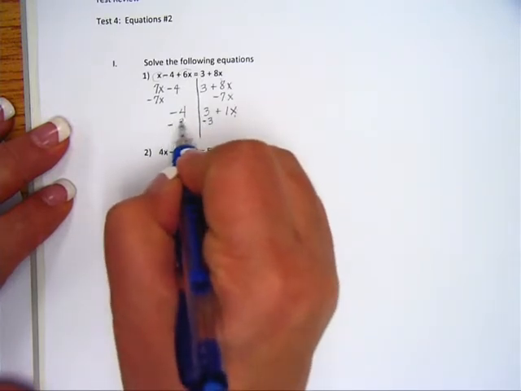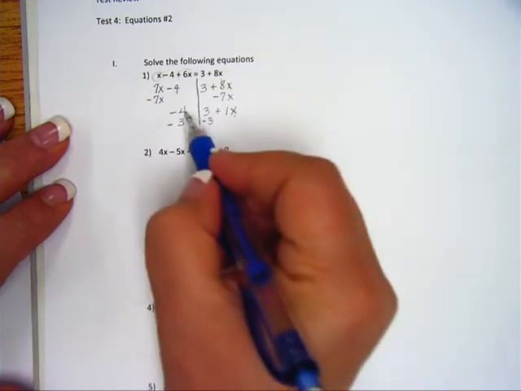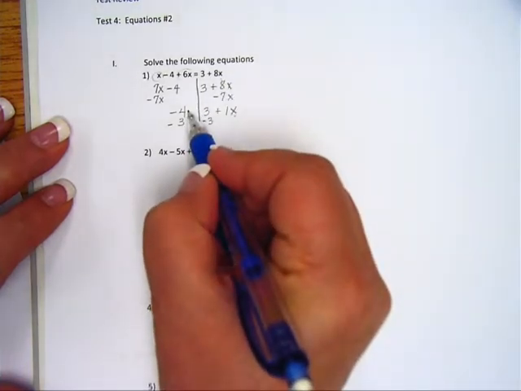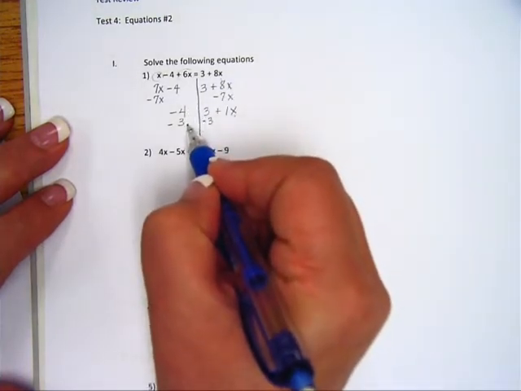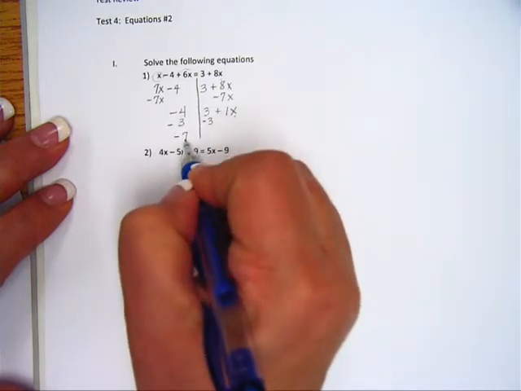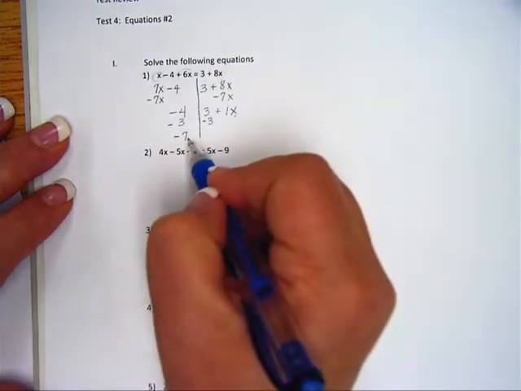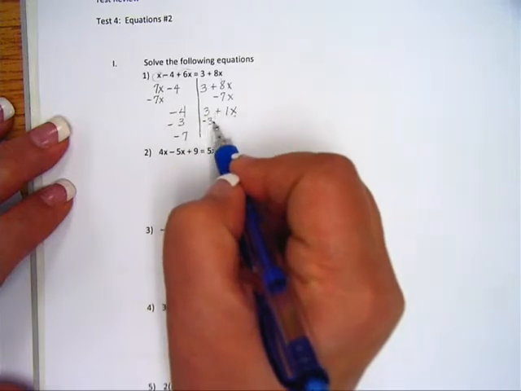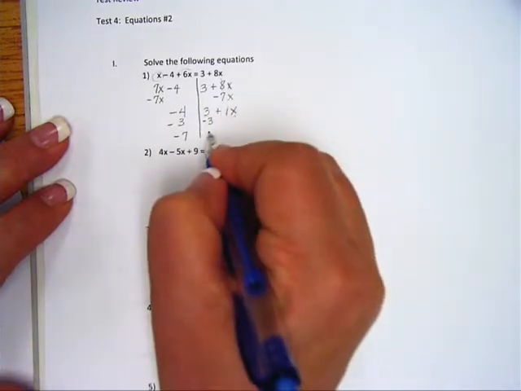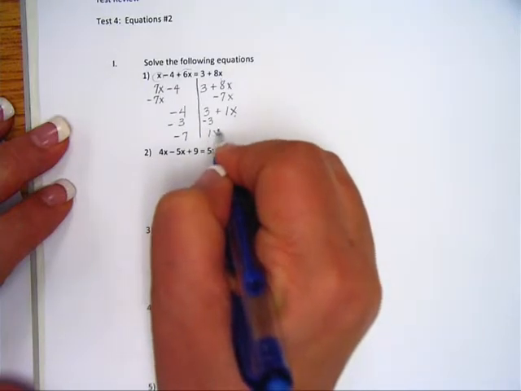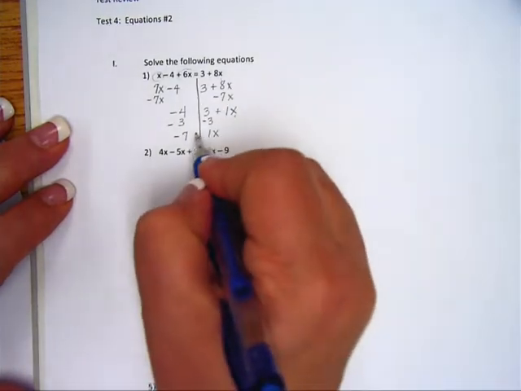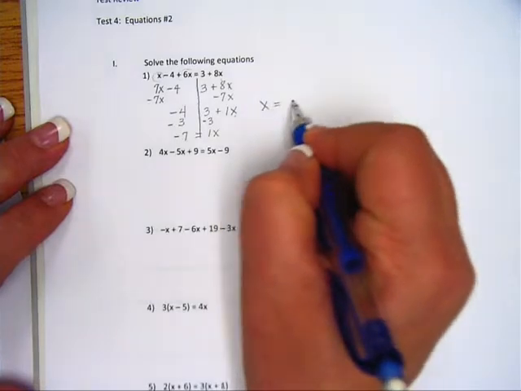So I have to do the same over here. So now what is a negative 4 plus or combined with a negative 3? It's negative 7. Okay, so now I've got negative 7 on this side. A plus 3 combined with a minus 3 goes to 0, so that goes away. And I have an x over here, or 1x. Okay? So my answer is x equals negative 7.